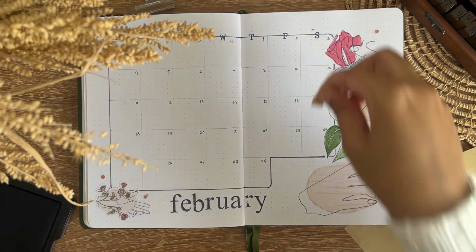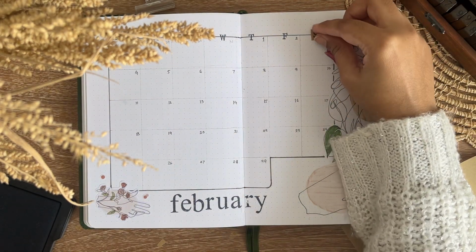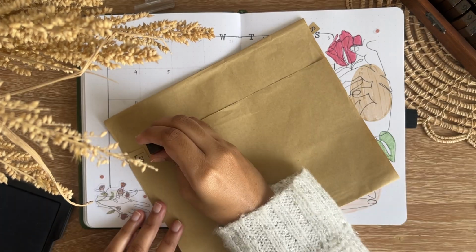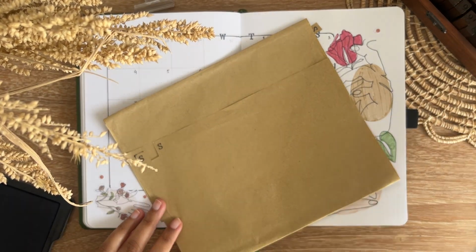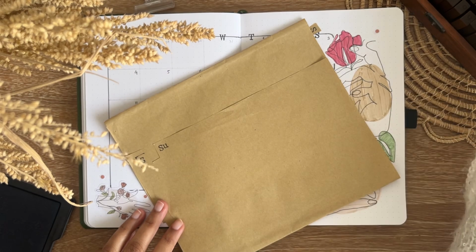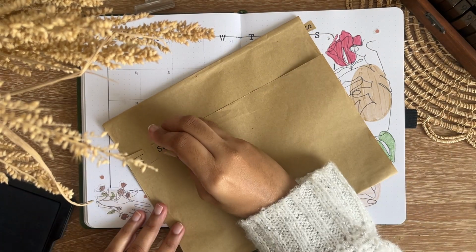I've already stuck the sticker here. This rosy pink color was looking too bright to me, so I just used a blush pink color to neutralize that rosy color, but it doesn't matter, it just added more darker colors.